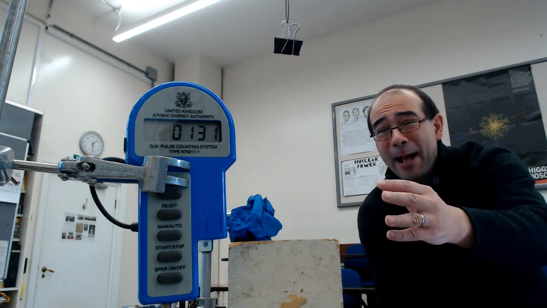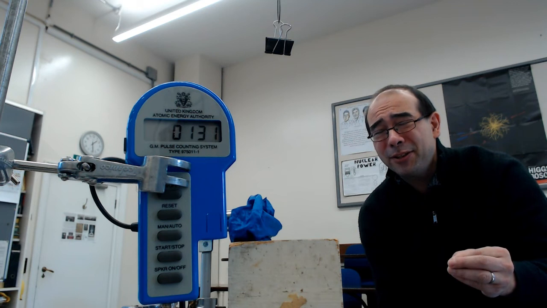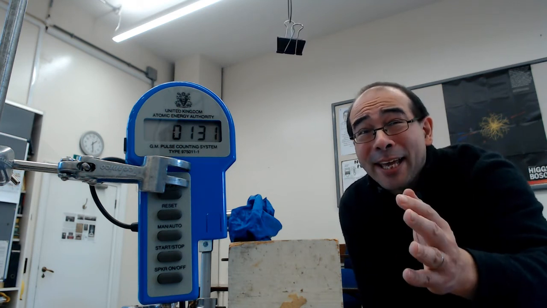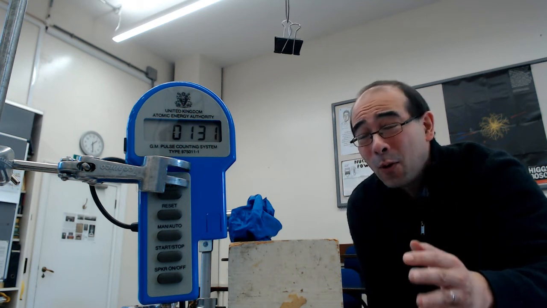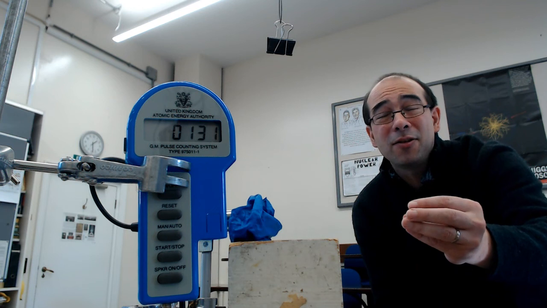And finally, I just find this amazing. When I was told about this demonstration, I thought that can't possibly be true. It must be a hoax. But it's real. Try it for yourself. All you need is a Geiger counter and a balloon, and you can see this happen for yourself.